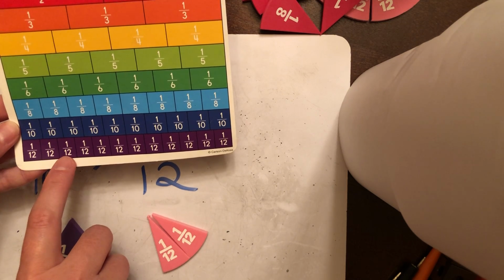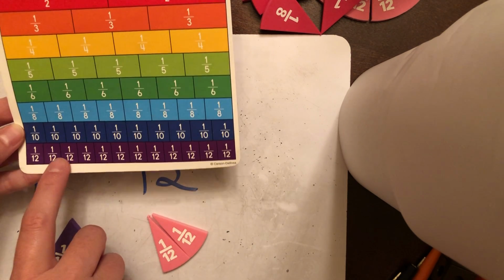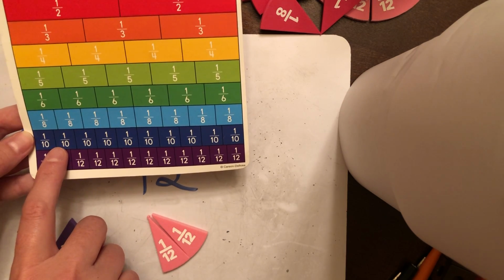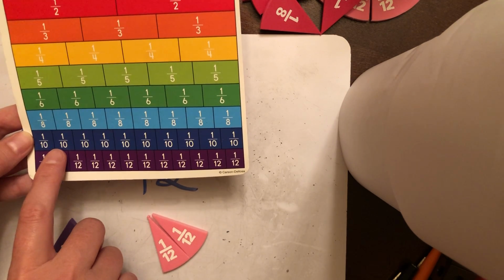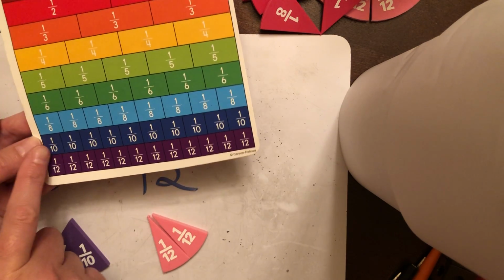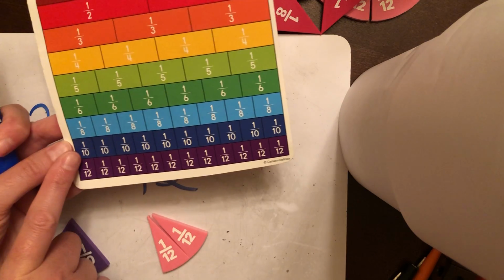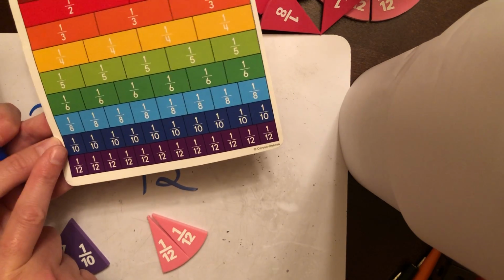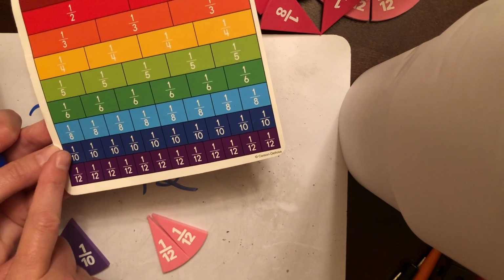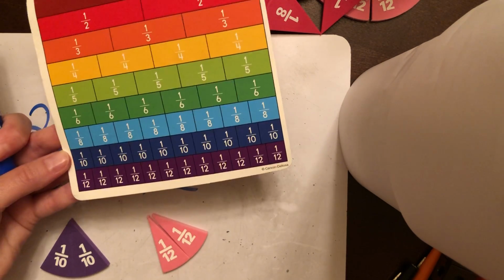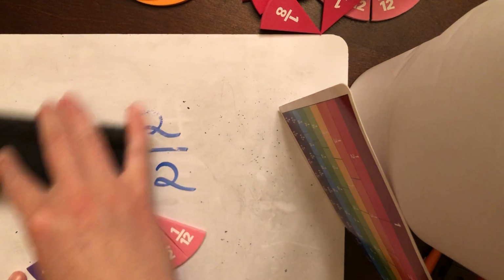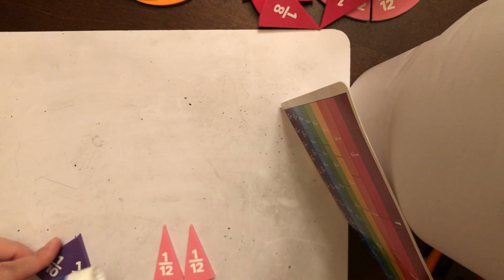Usually it's going to be the amount that has the lower denominator, because that means that that pizza, if you're thinking about it in food, is only cut in 10 pieces. This one's cut in 12, so these are going to be a little bit larger. So that's a way to think about that. I always like to think about food when I think about fractions, because it makes a lot of sense.